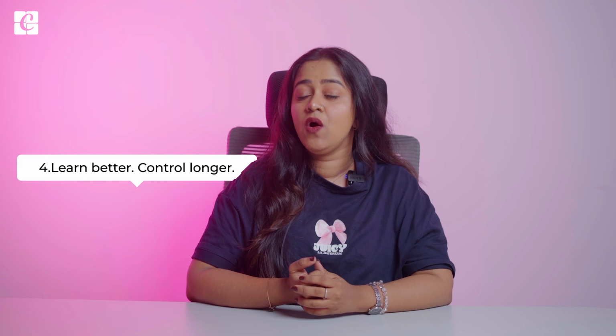Point number 4, better for learning and long-term control. If you are an Odoo enthusiast looking forward to learn what Odoo is and to explore it, then Community is the very best option, because you can learn a lot, both the functional side and the development side. You can explore how Odoo looks by using the Community version.